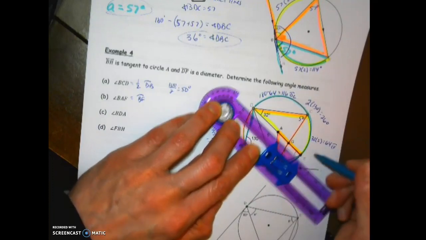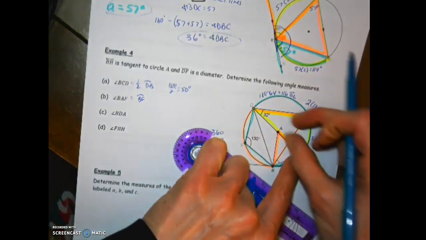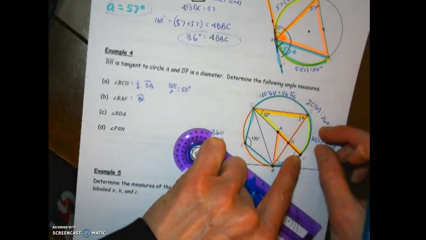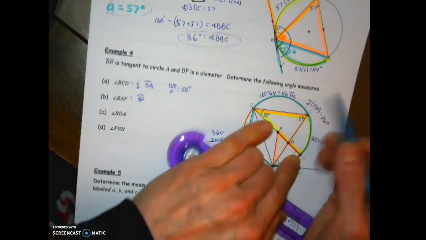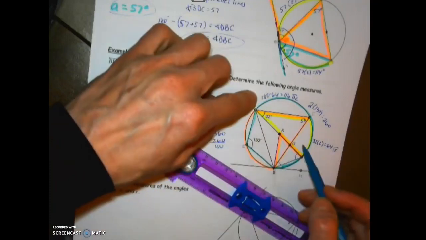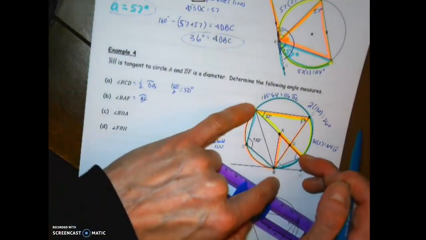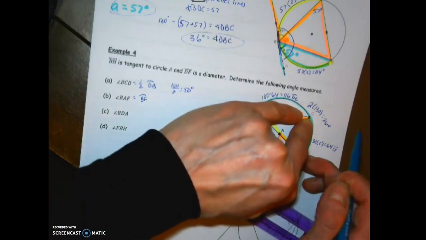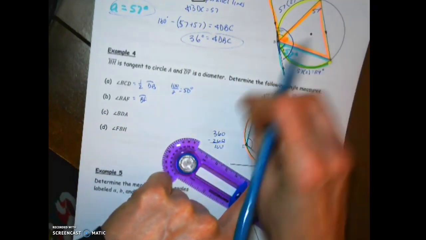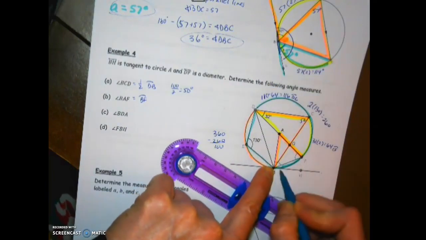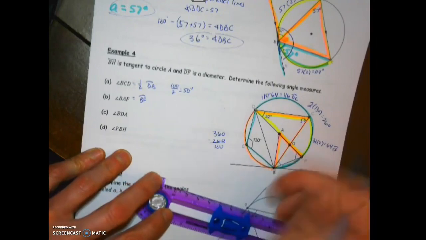So now we have arc F to C, 64, which is double the angle 32. Now we have arc DC because we had a diameter. We have the measure of arc D to B, which is 100, and that leads back to this inscribed angle here. So if we add all of those arcs together and subtract from 360, we're going to end up with arc BF, which is the arc that we actually need.